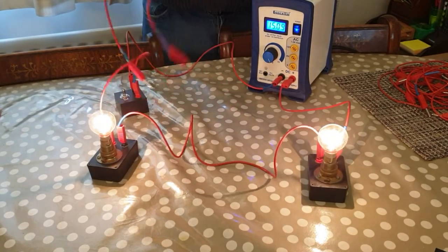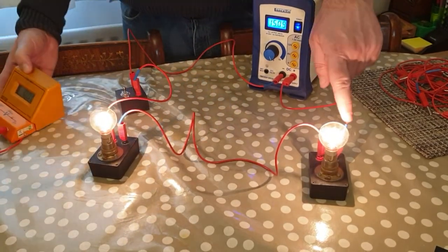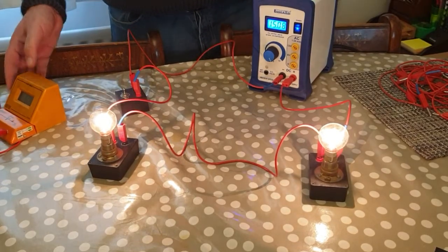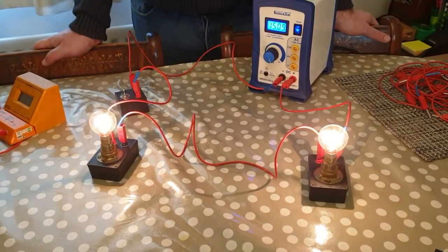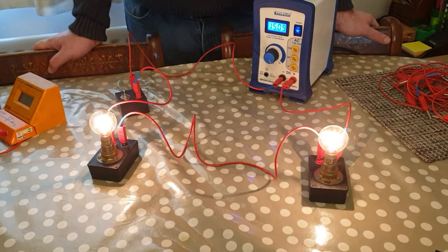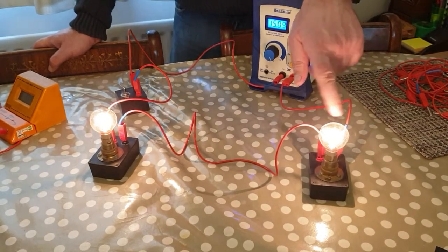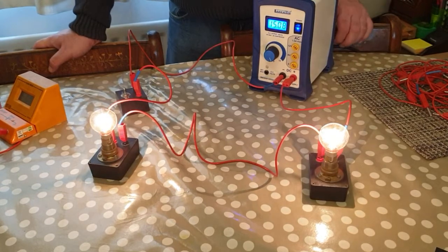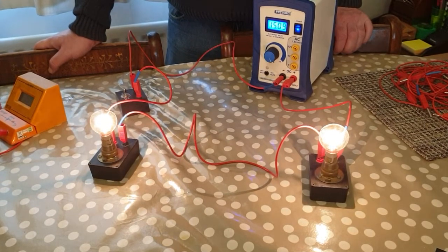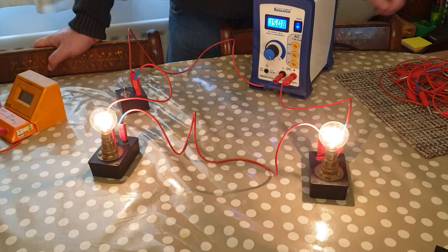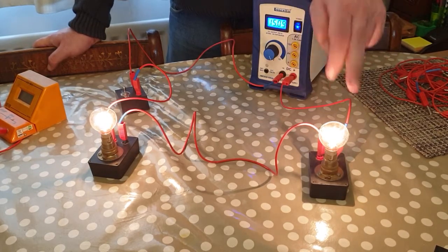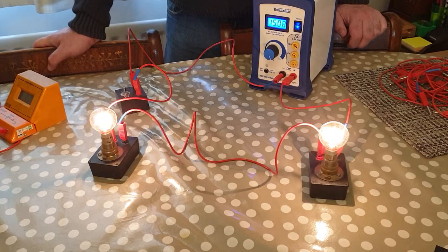And the potential difference from one side of a component to the other side of the component is how much energy is transferred by each coulomb of charge that passes through. So if 1 coulomb of charge passes through this light bulb and it transfers 5 joules of energy, obviously into light and heat, then we'd say there was 5 volts of potential difference across the light bulb.